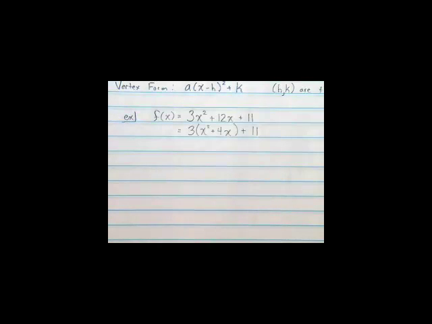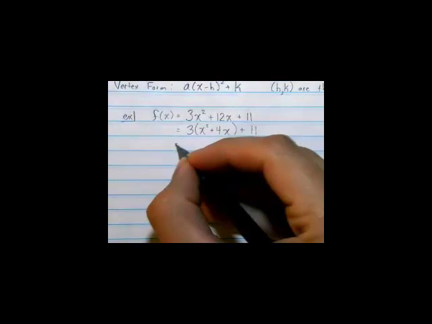Now, the trick here is going to be in figuring out H, because what we have in the middle is not exactly the way we want it to be yet. Notice how it needs to be an x minus h squared. And right now, we've got x squared plus 4x. Okay? There's nothing squared on there yet. So what we need to do is take whatever's in that little parenthesis there, and we've got to complete that square. Okay?